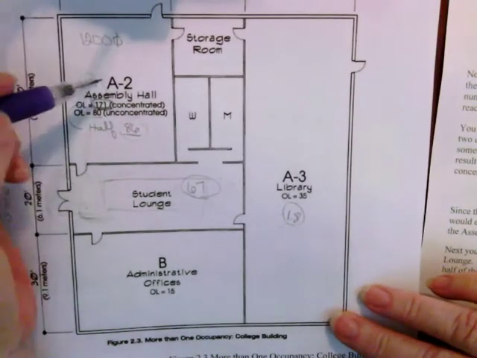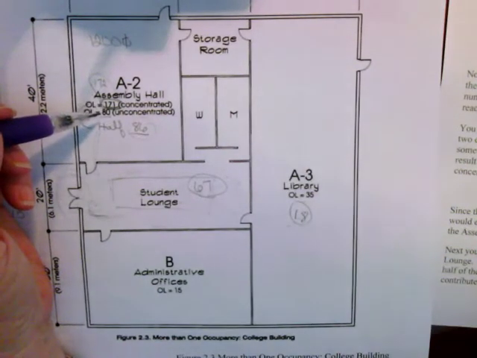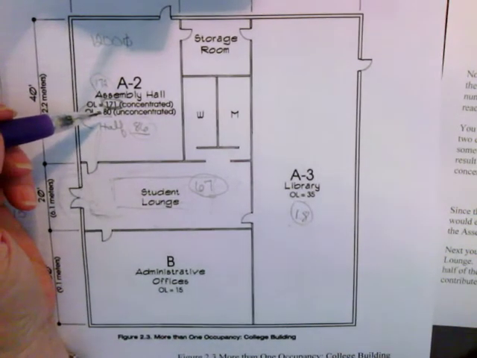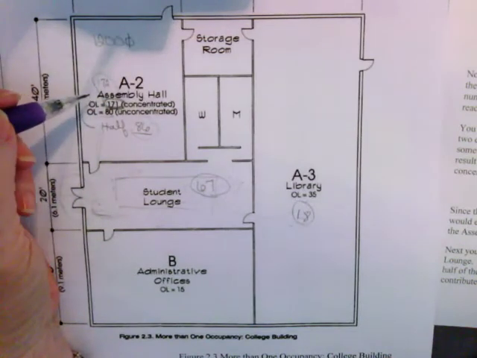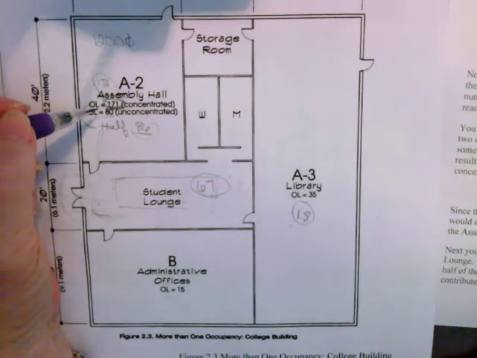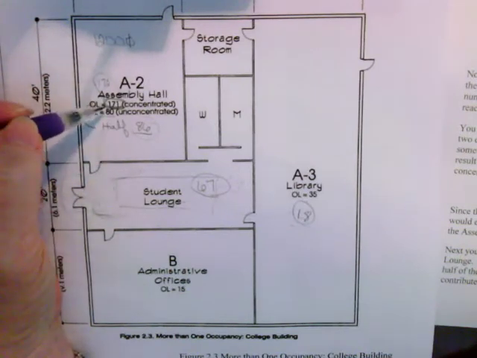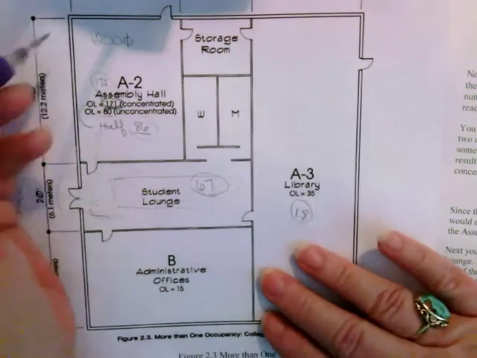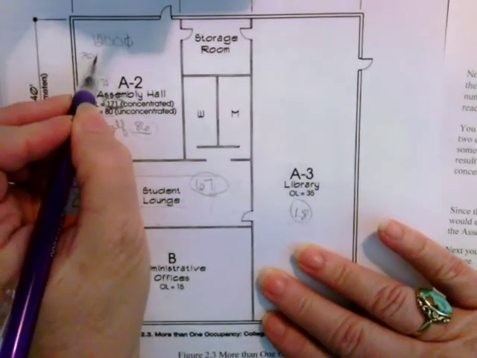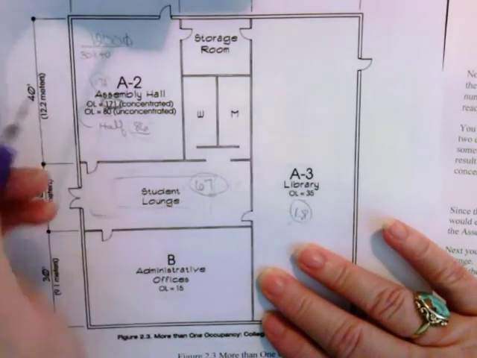Now, let's look at the assembly. We don't know how someone is going to utilize an assembly hall or area, so you always have to figure it to be the most restrictive. That means unconcentrated, maybe just chairs everywhere lined up. So if we're figuring length times width, which would be 30 times 40, that equals 1,200 square feet.